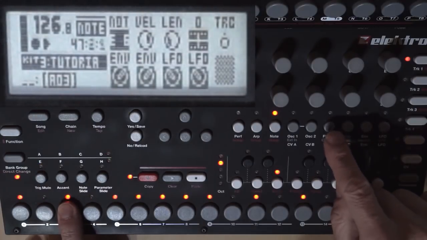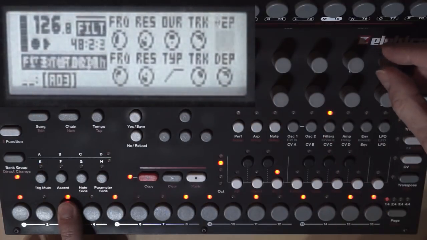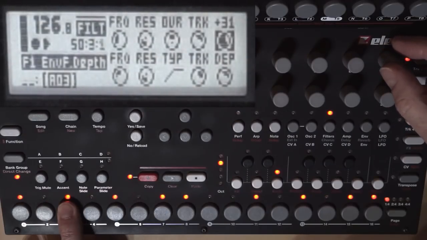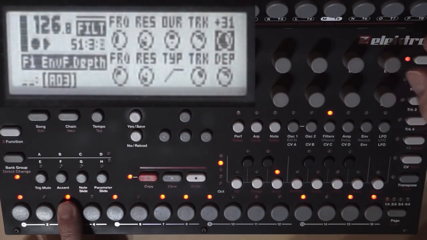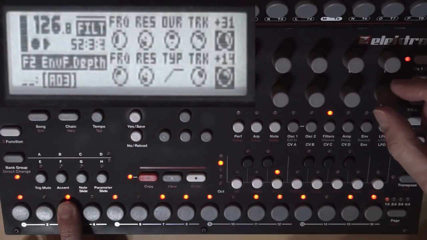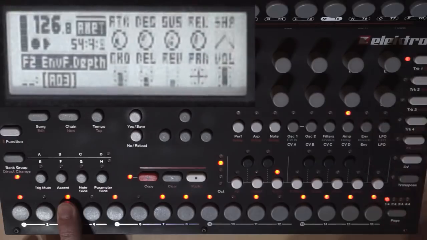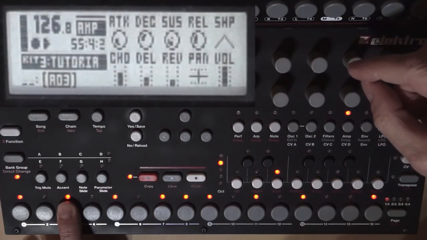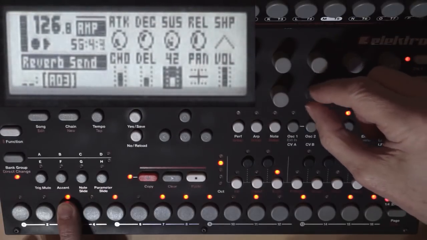So let's go into the filter page, a little bit more filter envelope depth. A bit more of that one as well. Go into the amp page, give it a bit more reverb.